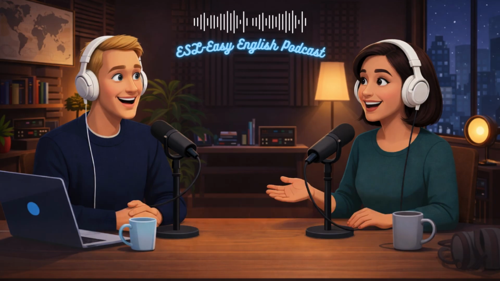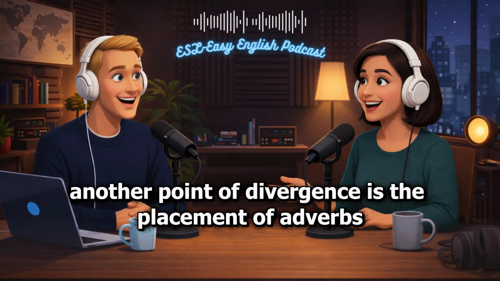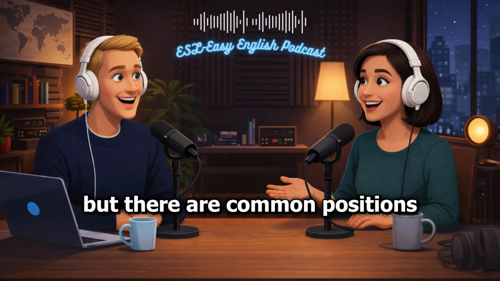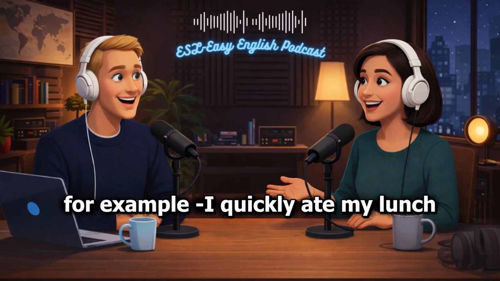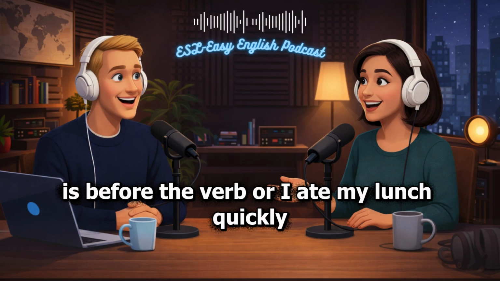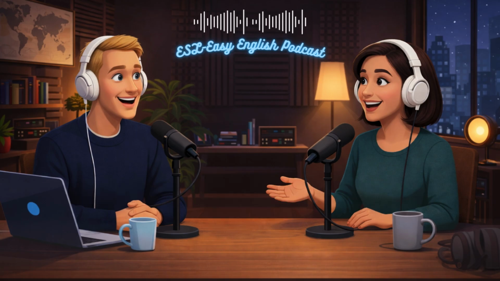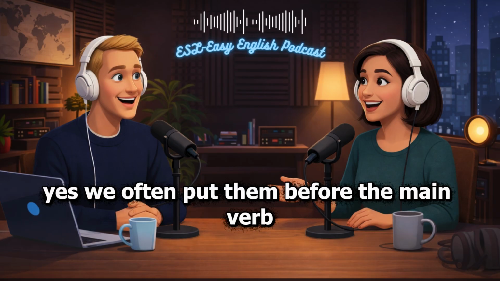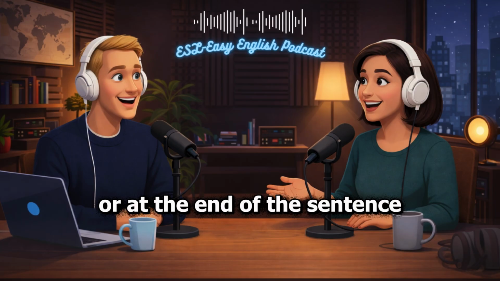Precisely. Another point of divergence is the placement of adverbs. In English, adverbs can often move around more freely, but there are common positions. For example, I quickly ate my lunch. The adverb quickly is before the verb. Or, I ate my lunch quickly. The adverb is after the object. Yes, we often put them before the main verb or at the end of the sentence.